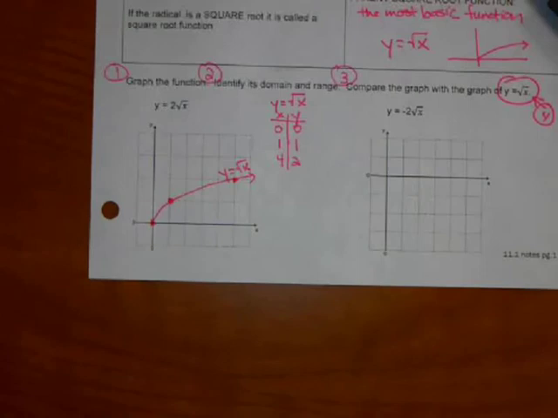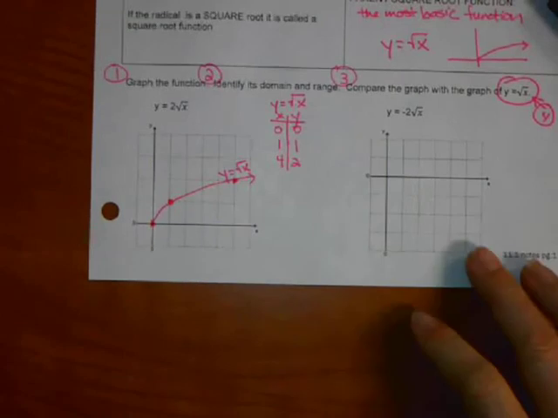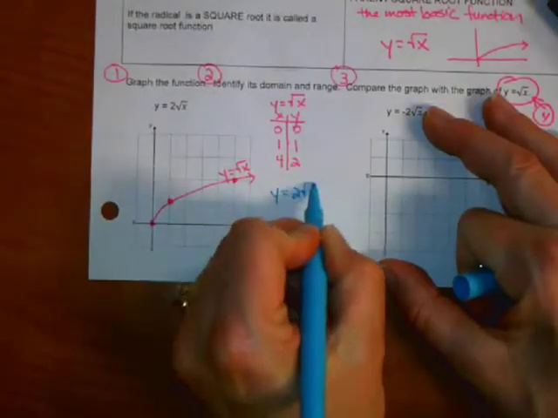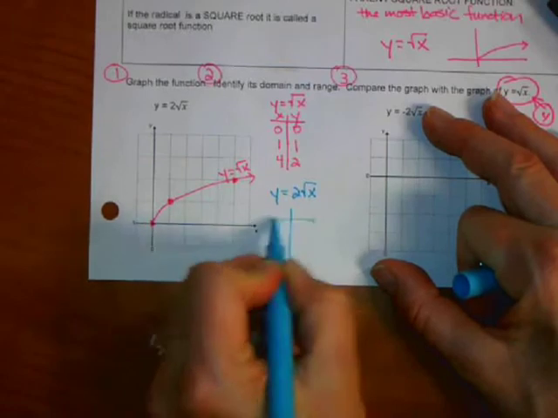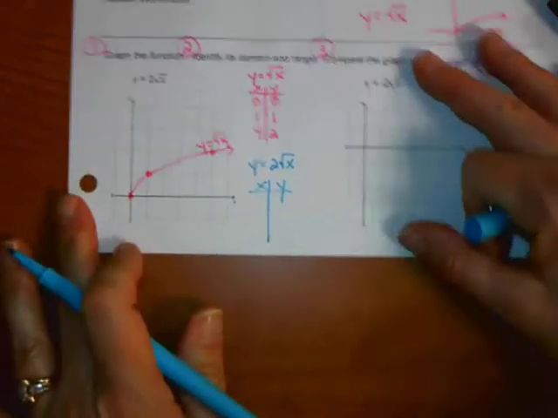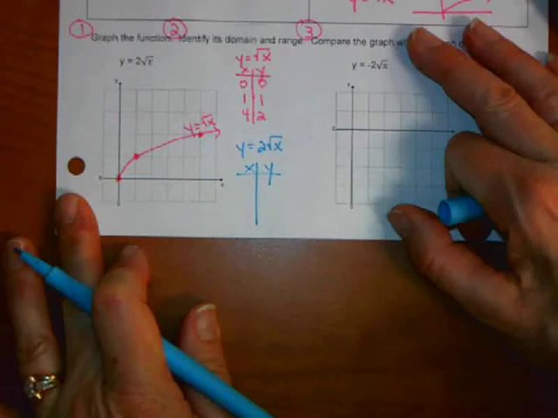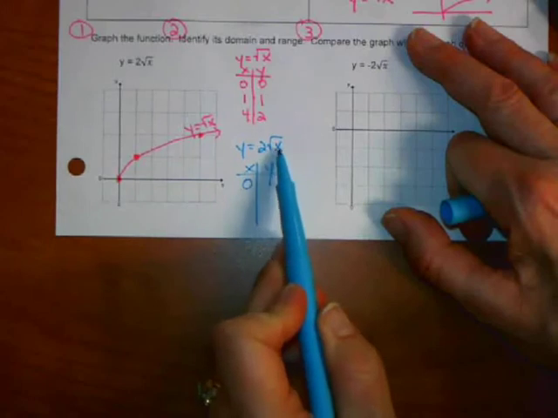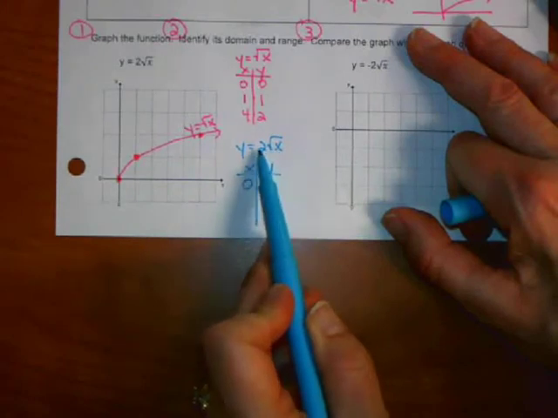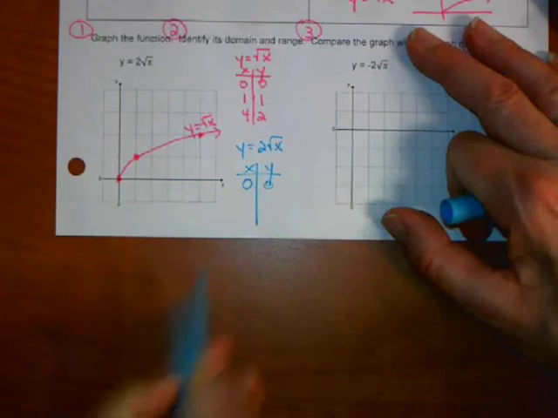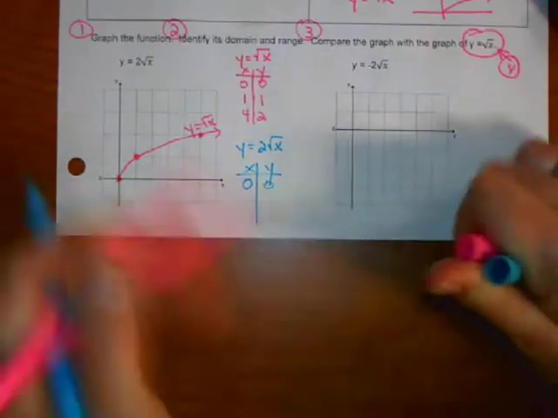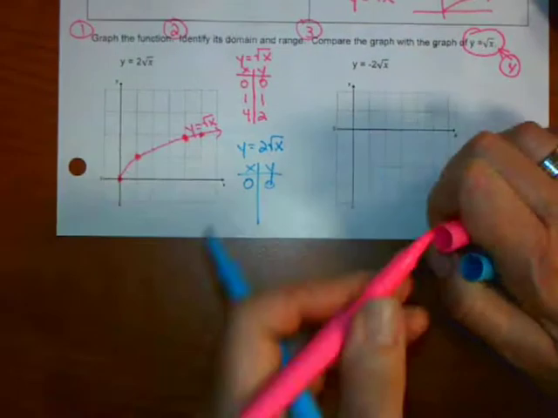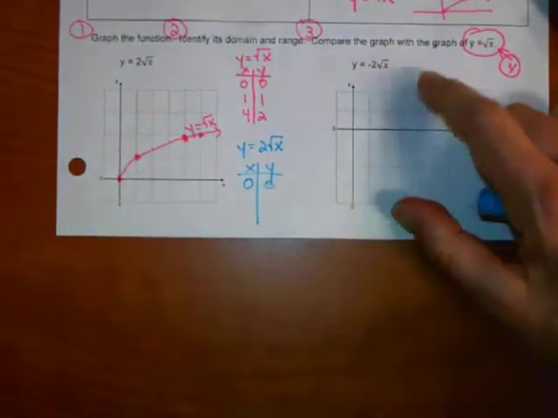All right. So now let's graph y equals 2 times the square root of x. Okay, I'm just going to pick some easy x values. We could do the same ones. What is the square root of 0 is what? 0. Times 2? Did I go over too far? I did, didn't I? 4, 2. Yeah, there we go. Okay, 4, 2. All right.